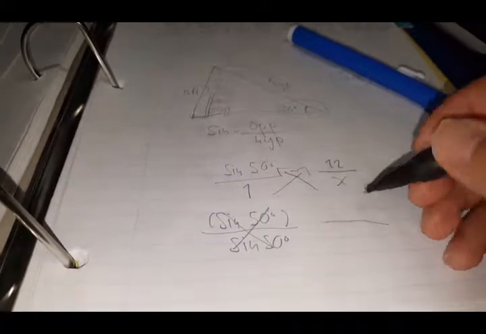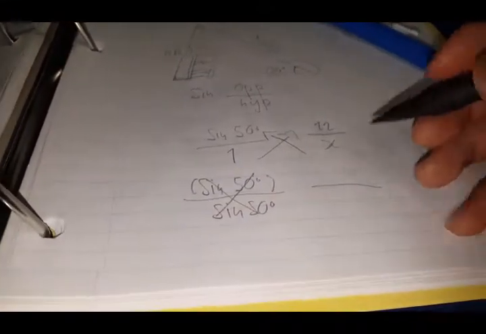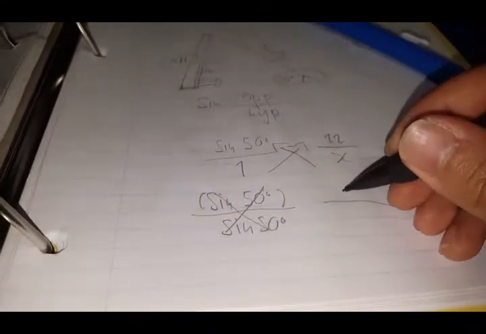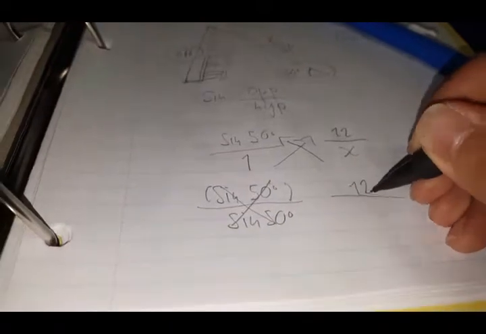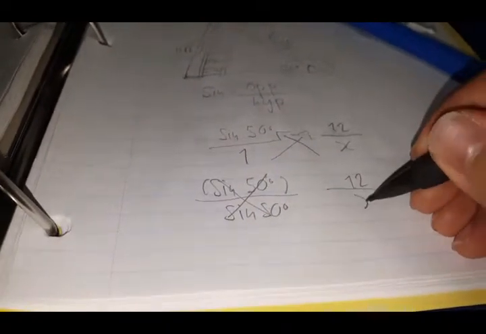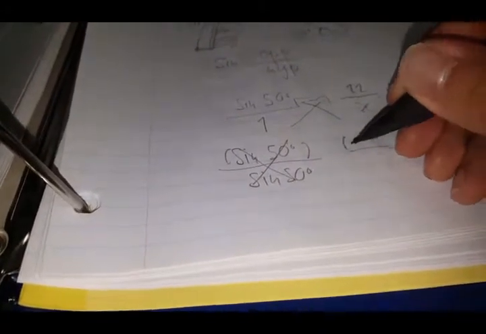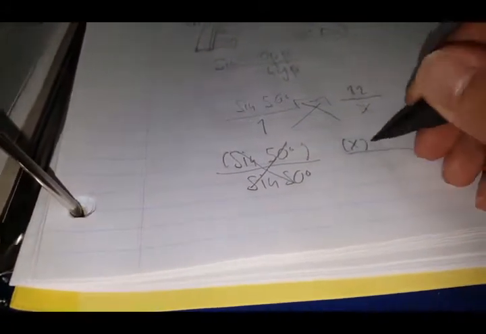And then at the side, we're going to be left with x over 12, and then sine 50.